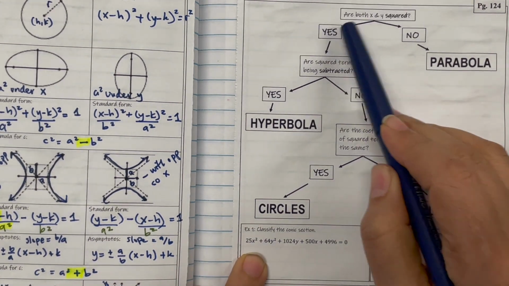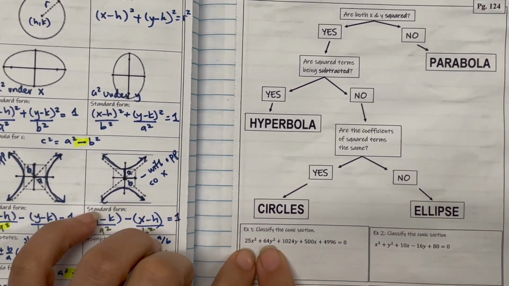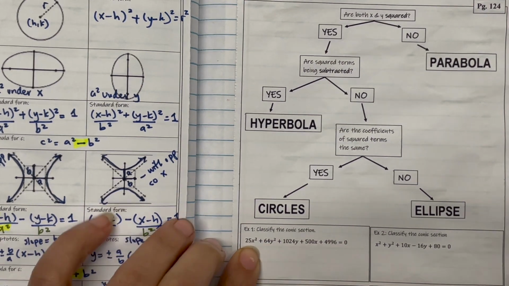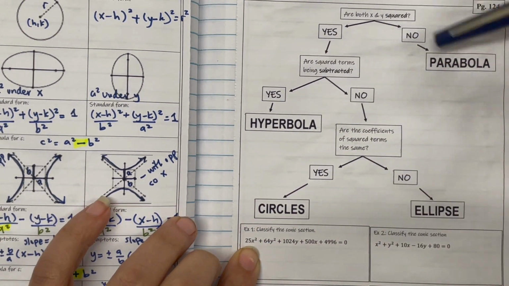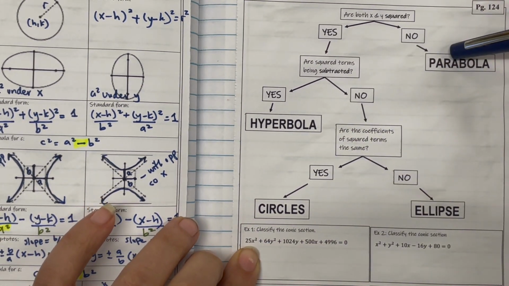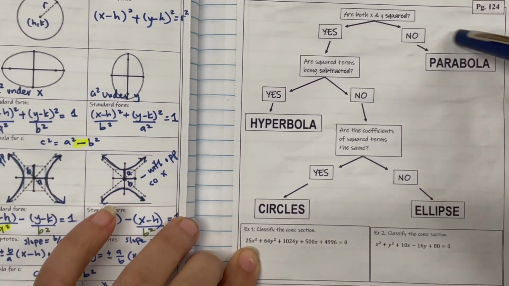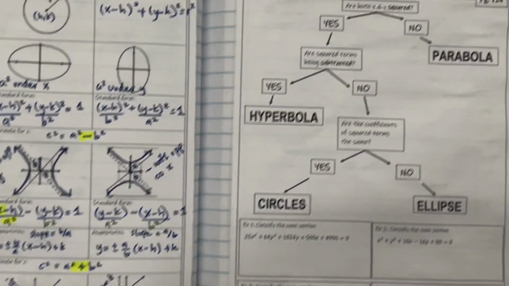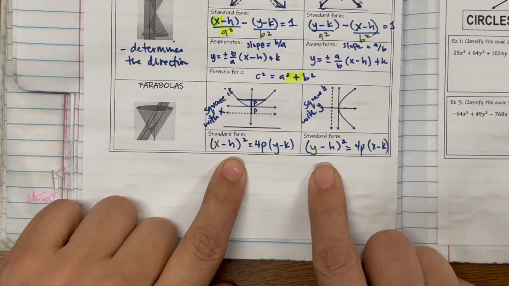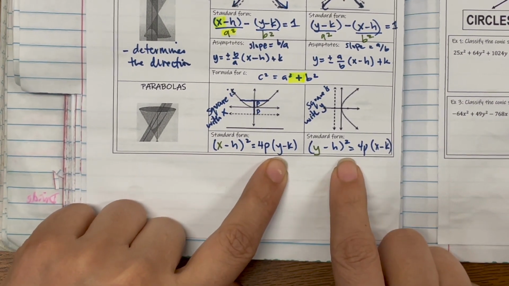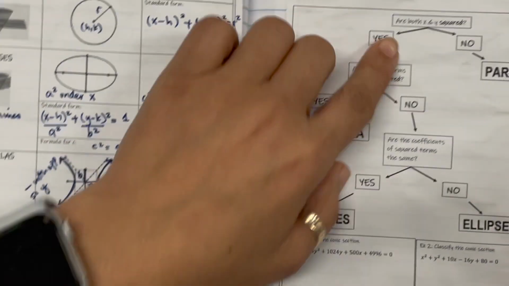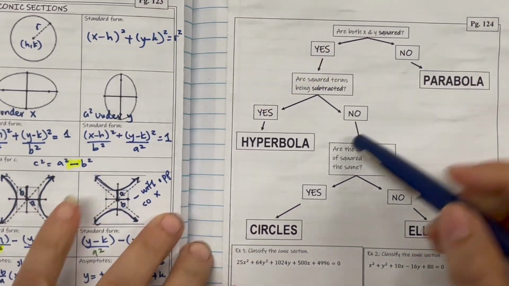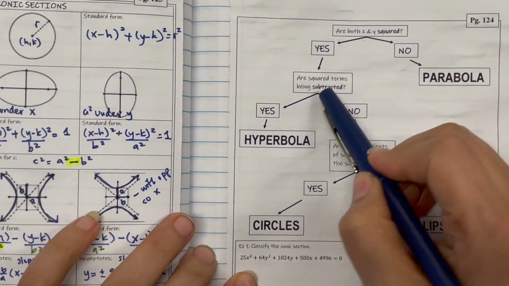So are both x and y squared? So here's x and y. They are squared, so I'm going to go yes. If it wasn't, it would be a parabola. So if they're not squared, it is a parabola. Why? Because a parabola's general form only has one thing squared, not both of them. So if it's yes, it could be one of the other three. So it is squared, so I go down here.